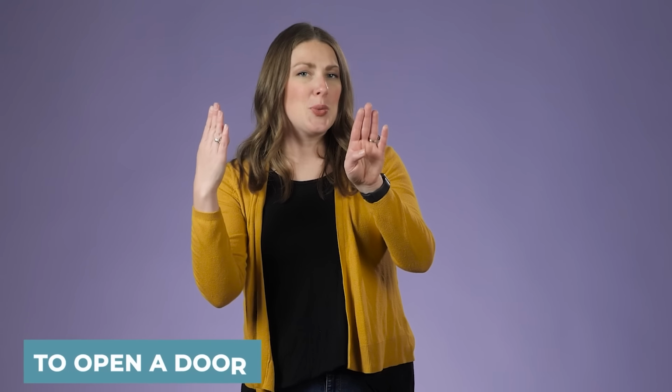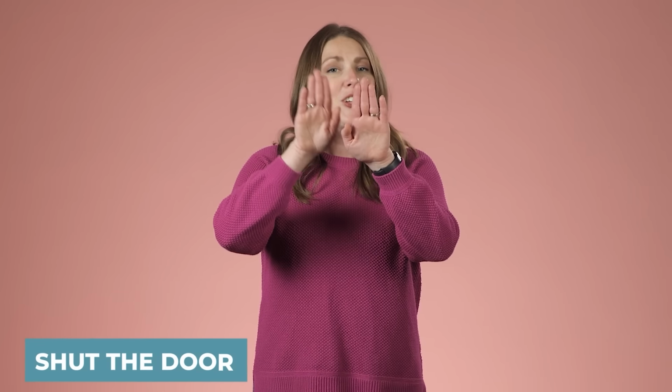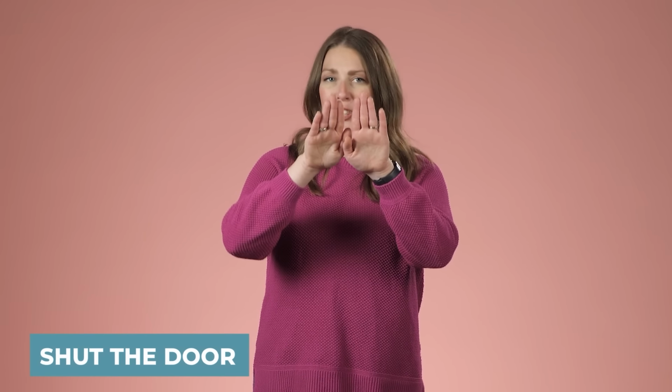Open a door. This is your door and it's opening up. Shut the door. Your dominant hand is pushing in like you're shutting a door, and it can also be forced, slamming the door.